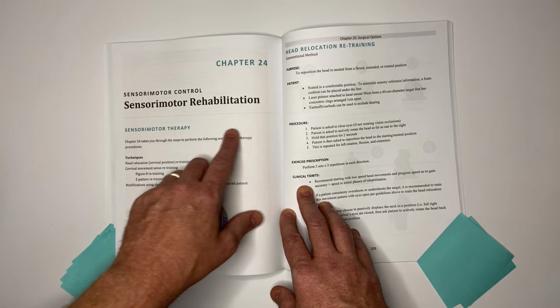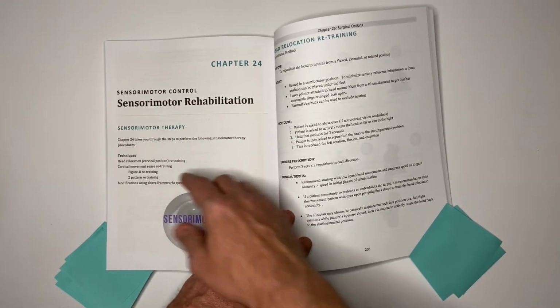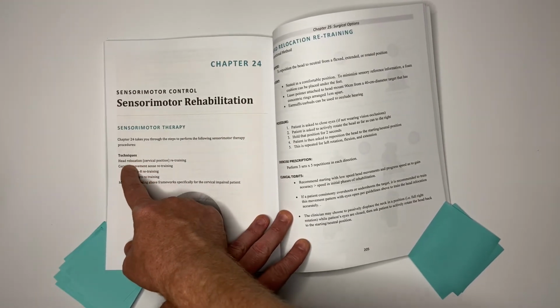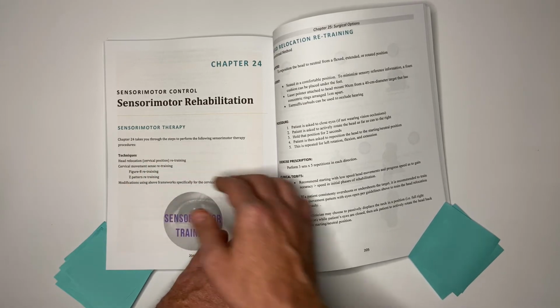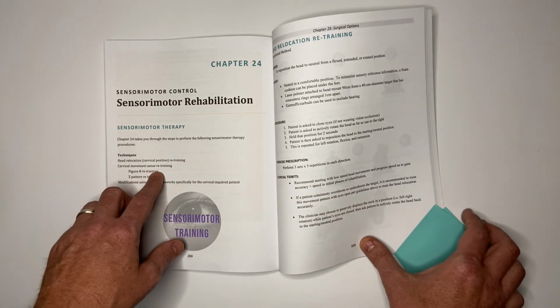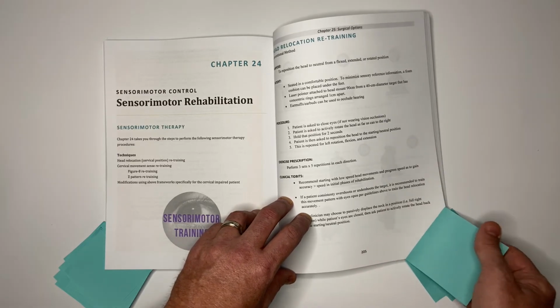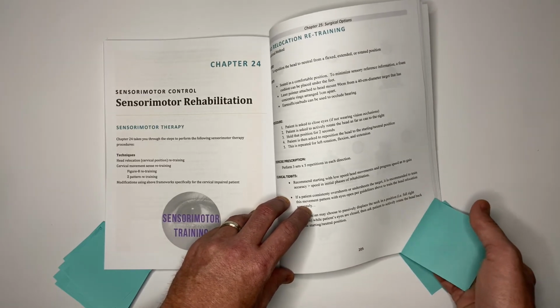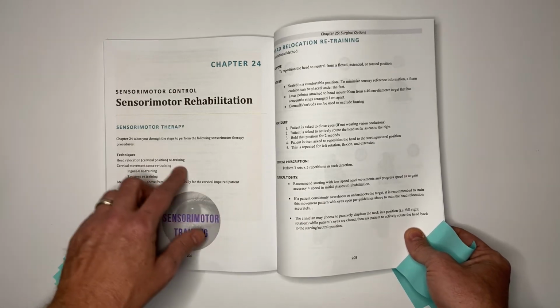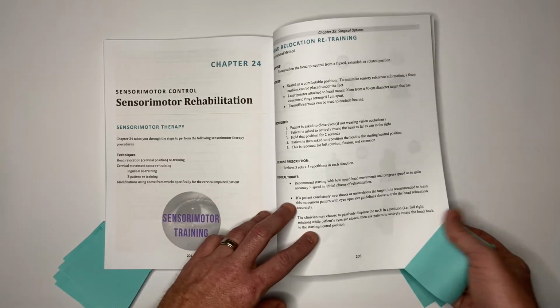Chapter 24 continues along sensorimotor therapy by showing you different techniques, such as head relocation or cervical positioning retraining, cervical movement sensory training using different types of diagrams and patterns, such as figure 8 patterns and Z patterns, and then modifications of above frameworks for those with cervical impaired patients.